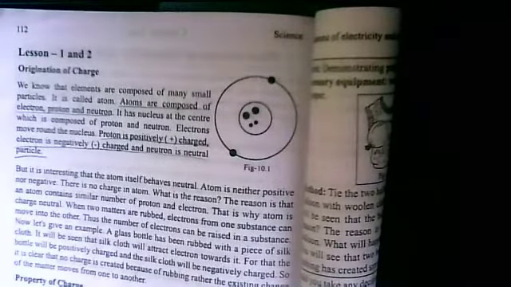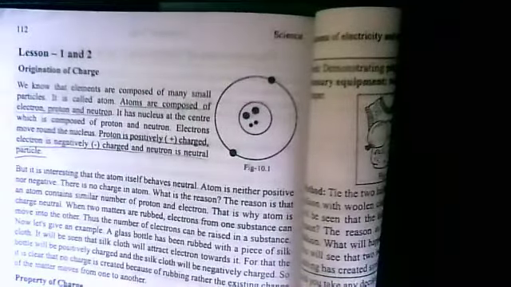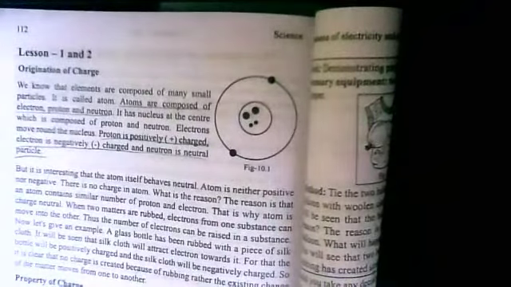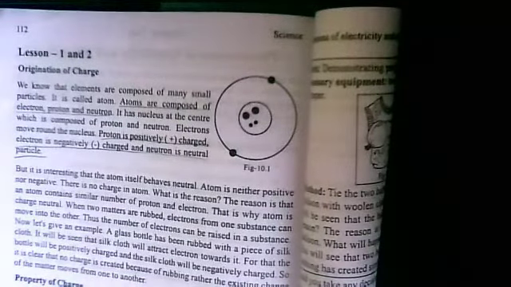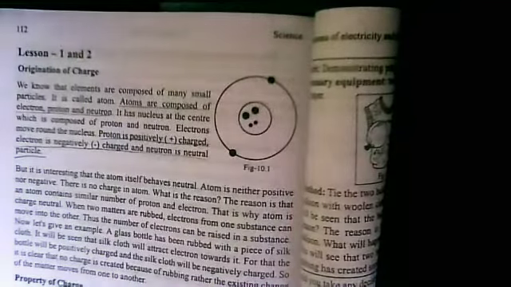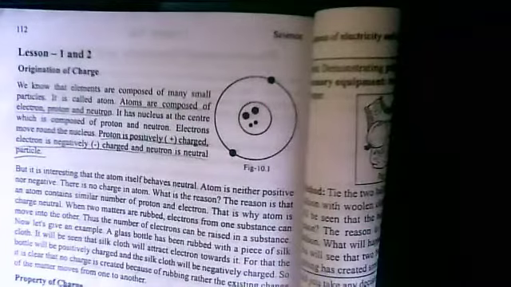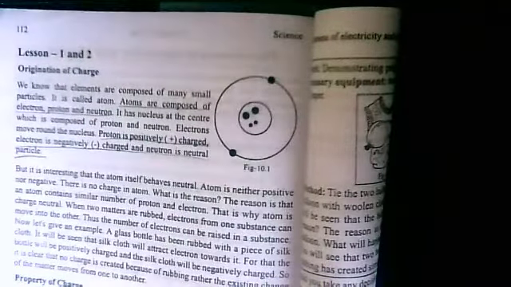When two matters are rubbed, electrons from one substance can move into the other. Thus, the number of electrons can be raised in a substance. Now, let's give an example. A glass bottle has been rubbed with a piece of silk cloth. It will be seen that silk cloth will attract electrons towards it. For that, the bottle will be positively charged and the silk cloth will be negatively charged. So, it is clear that no charge is created because of rubbing. Rather, the existing charge of the matter moves from one to another.